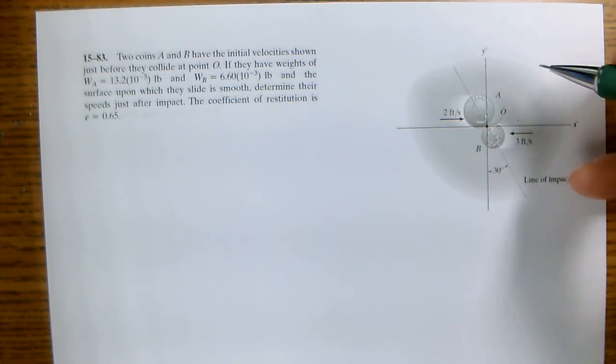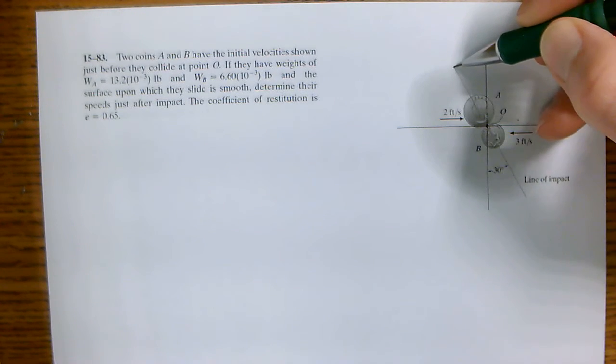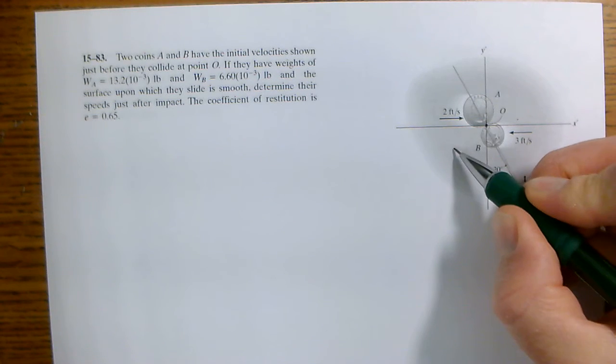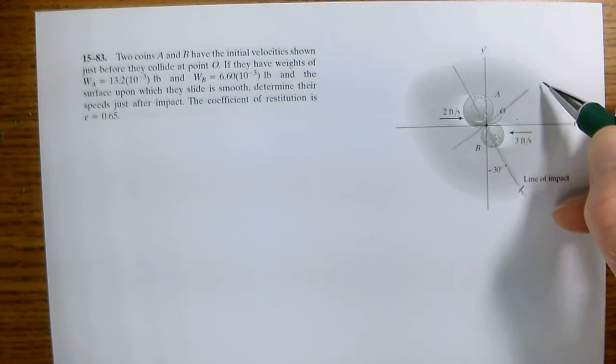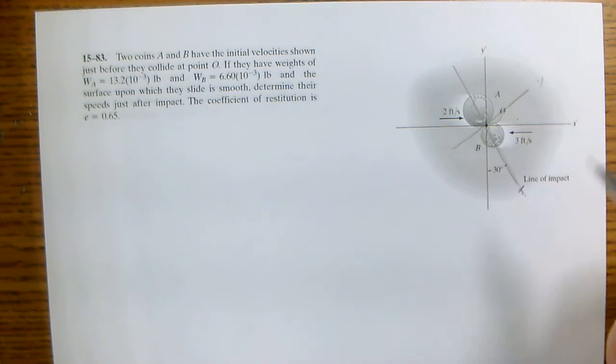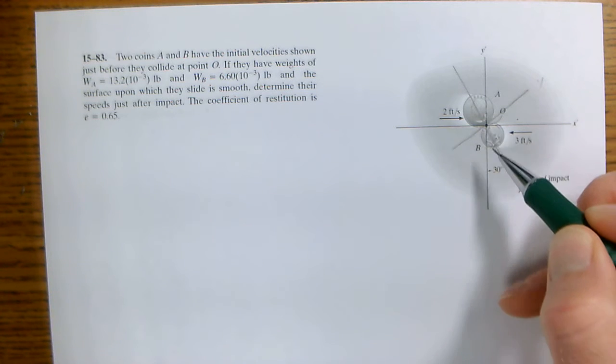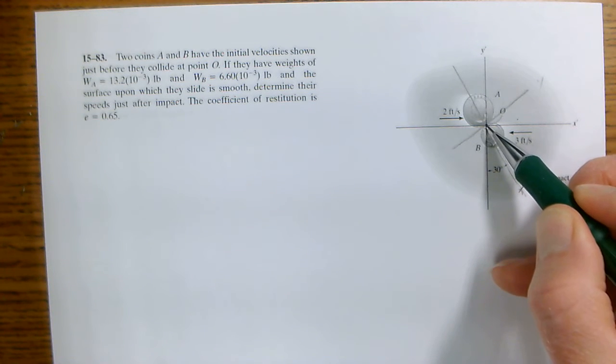So we're going to start by rotating the axis. So we'll call this x, and we'll call this y. And that's important because the force will be normal because it's a contact surface, so the force will be normal.